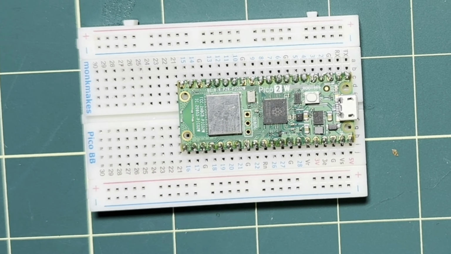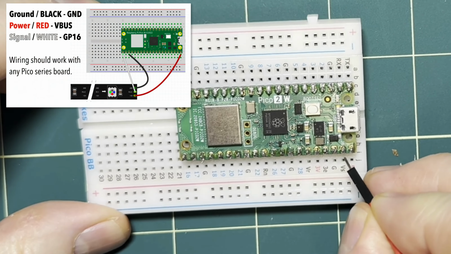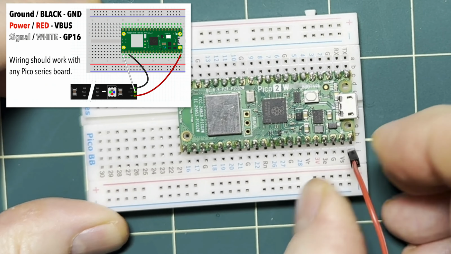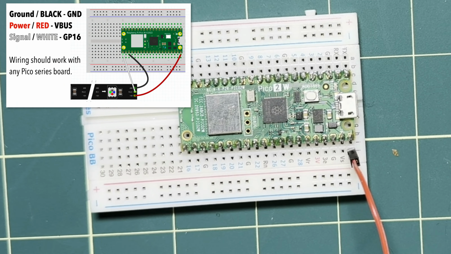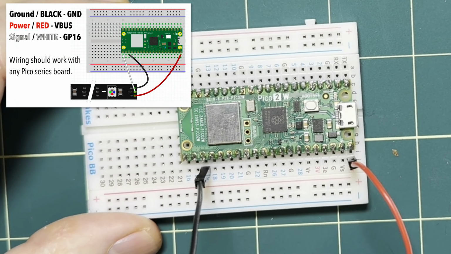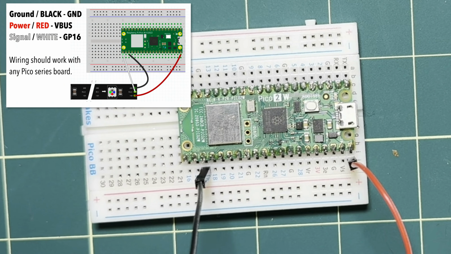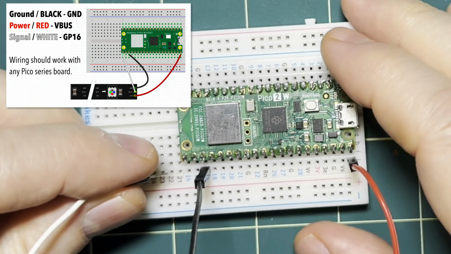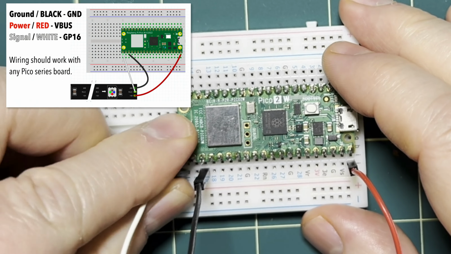And I have 3 pin jumper wires plugged into 3 of these columns. My red or power wire is plugged into V-bus. That's in the lower far right in this orientation. My black wire is ground, and that can go into any ground. I'm using the 3rd one from the lower left. And my signal wire is colored white. I'm using pin GP16. That's all the way in the lower left.